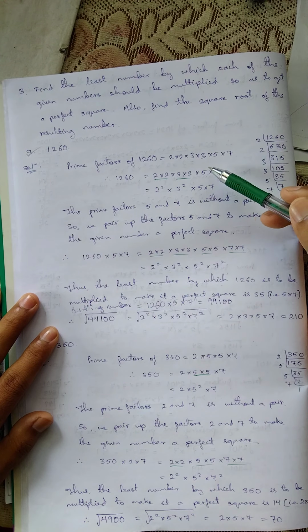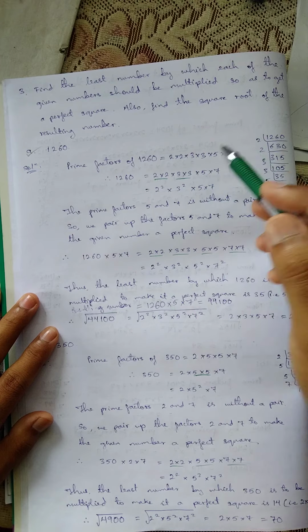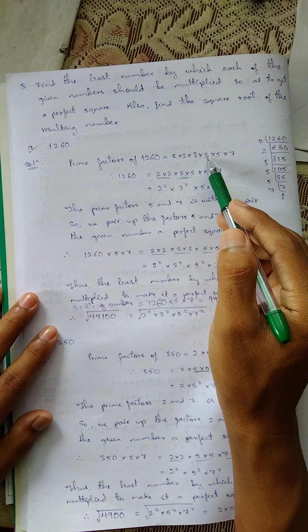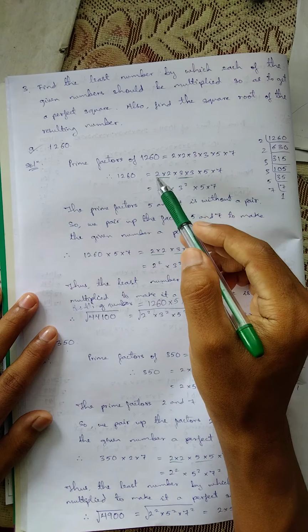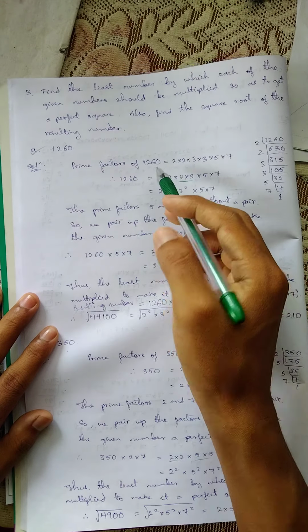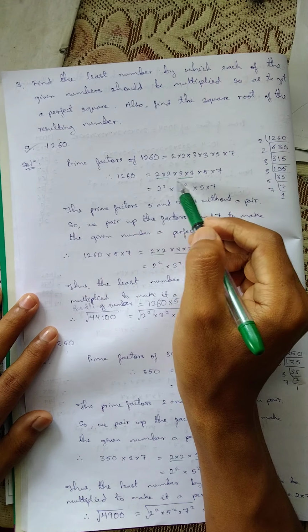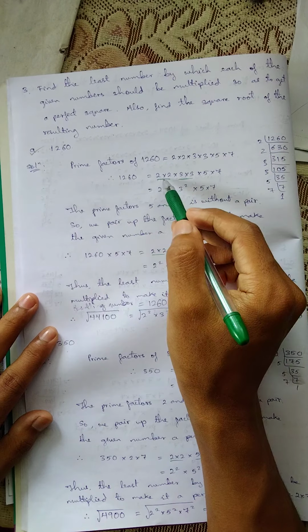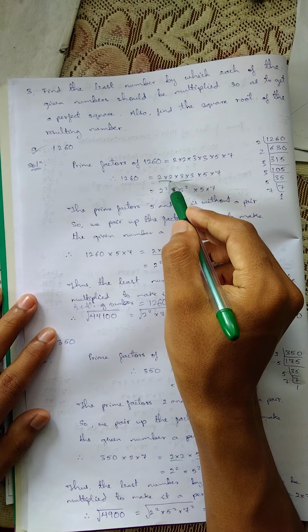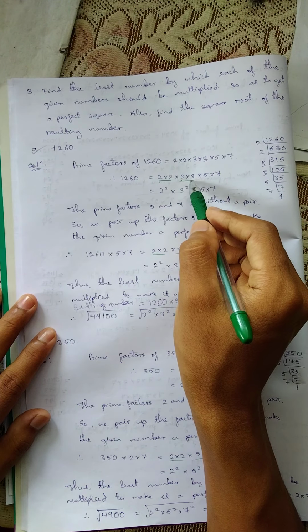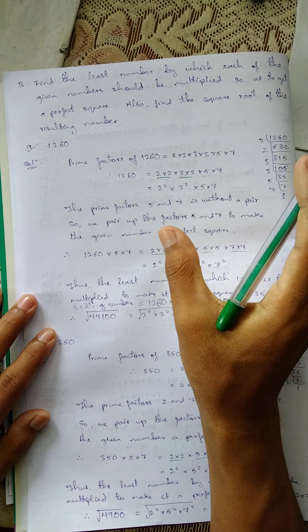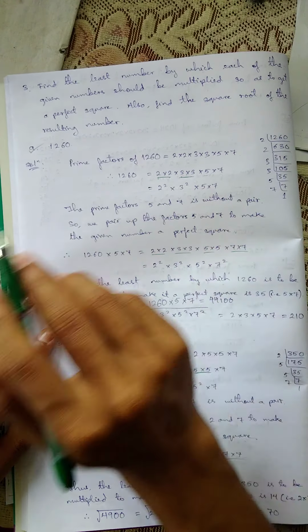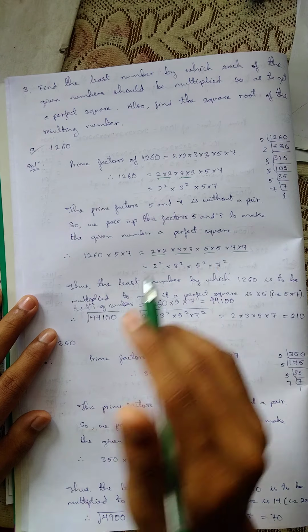After we find the prime factors of this, we get 2 into 2 into 3 into 3 into 5 into 7. Then next, we try to pair all these numbers: 2 with this 2, 3 with this 3, and 5 is alone, so we cannot pair it. And 7 also is alone, so we cannot pair it.